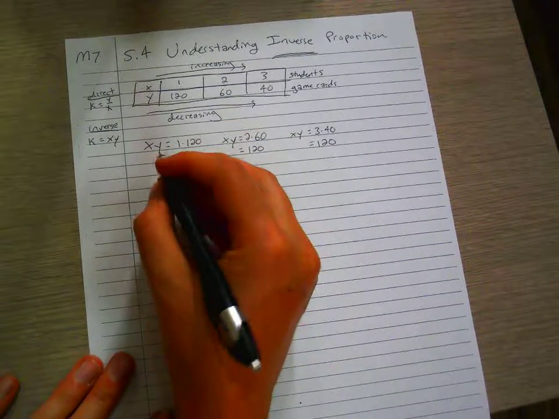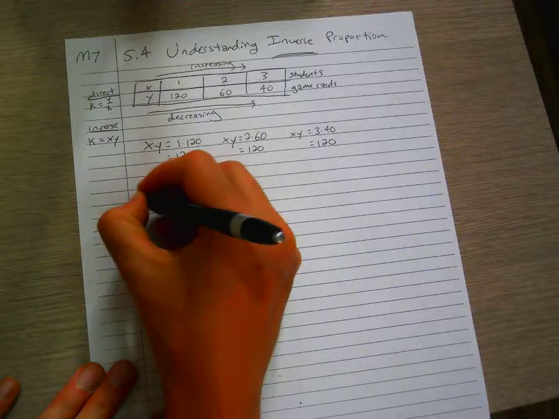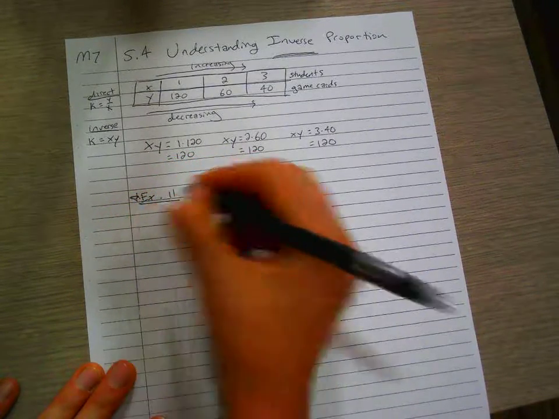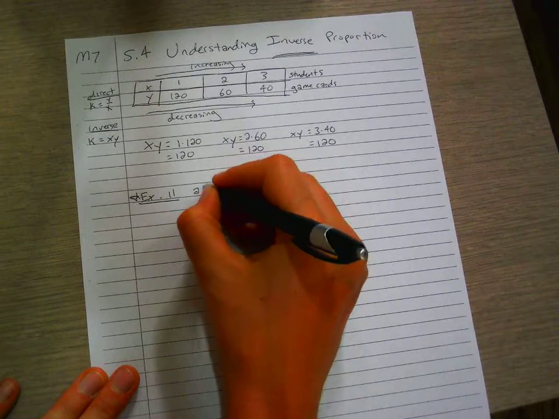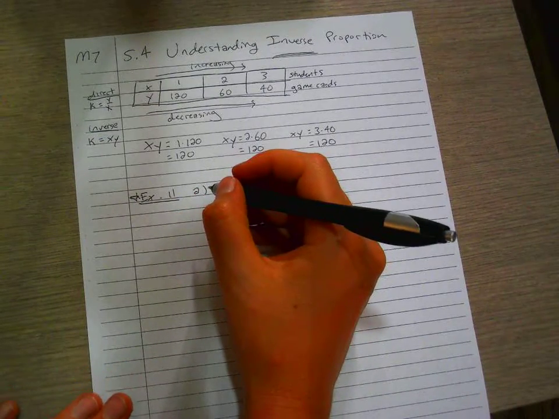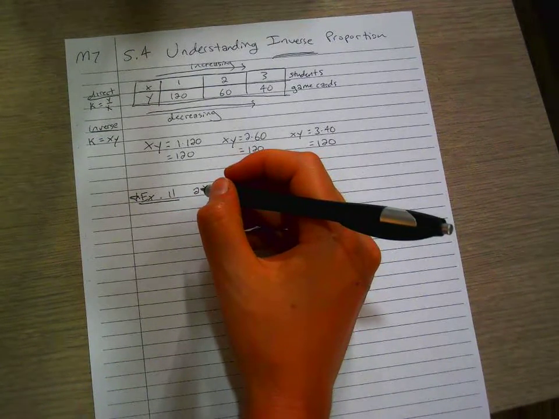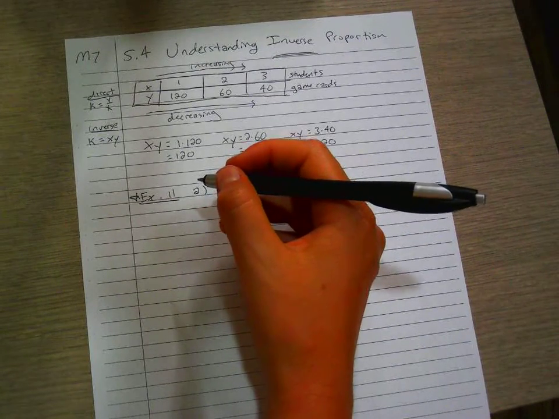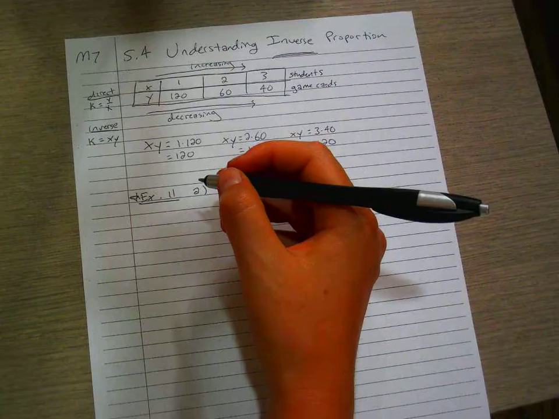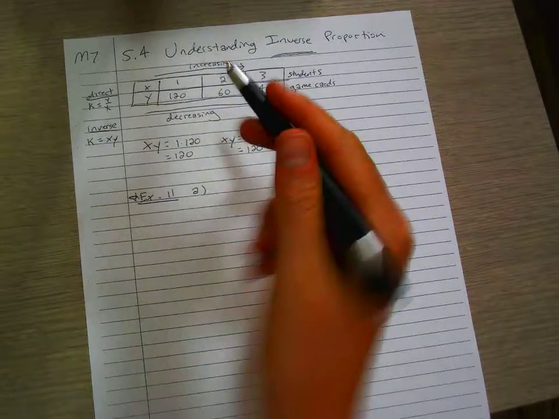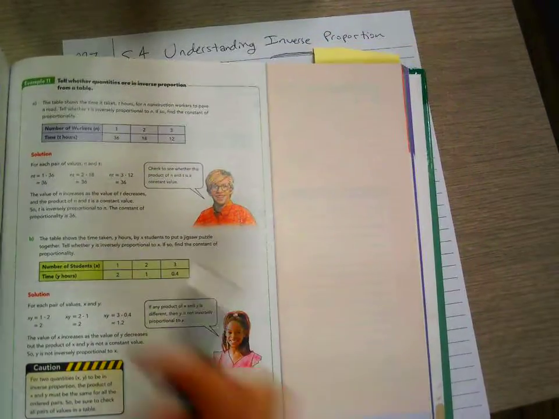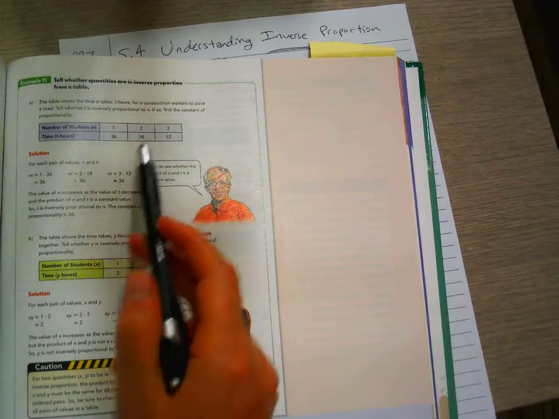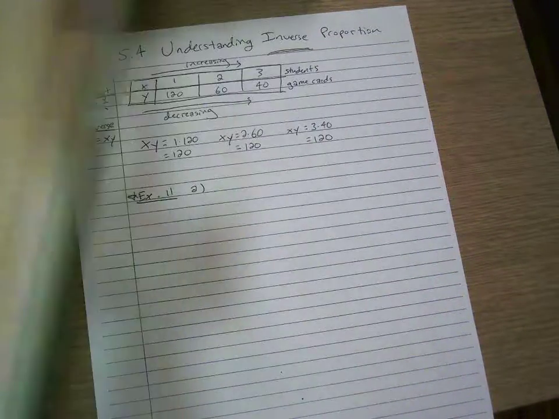So let's try an example. The table shows the time it takes, T hours, for N construction workers to pave a road. Tell whether T is inversely proportional to N. If so, find the constant of proportionality. So we're going to do the same thing we did up here with this table. You don't have to draw the table, but we can compute N times T, N times T, N times T, and we'll see the constant of proportionality.